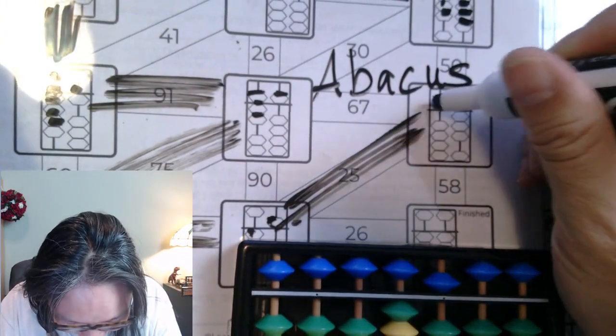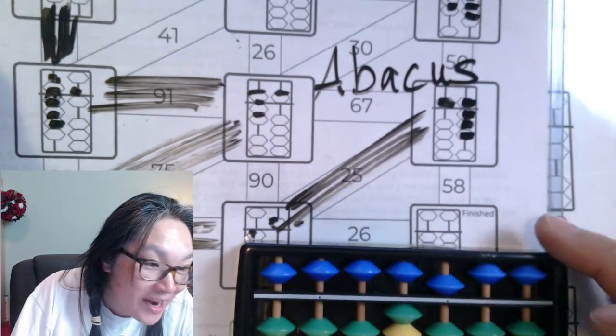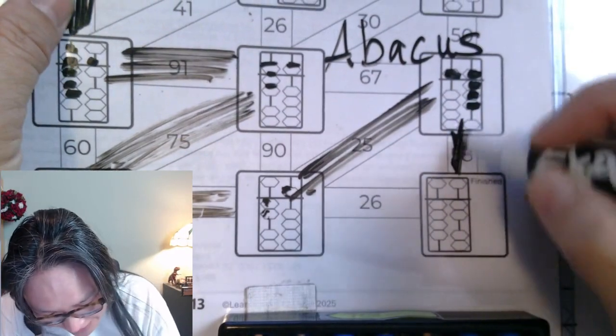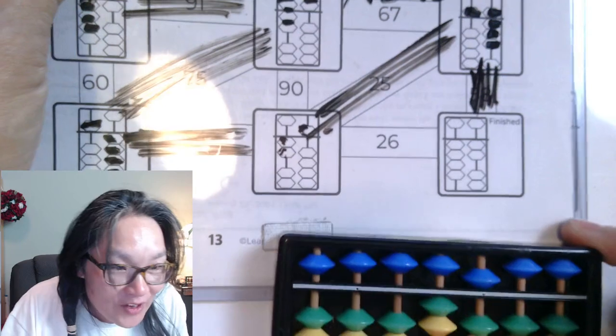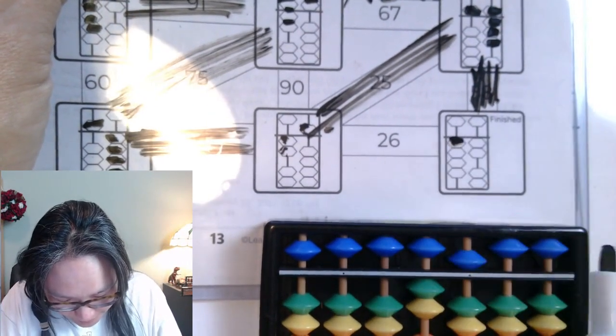58. How do I know? 5, 5, 6, 7, 8. You're confusing everybody, Atticus. 58. Yes, fantastic. We have one last one. Don't confuse it. So we have our last one. We have 1.